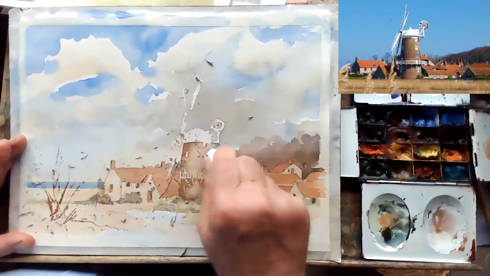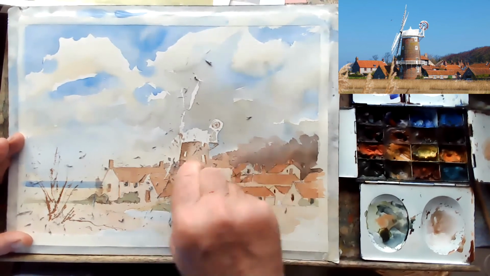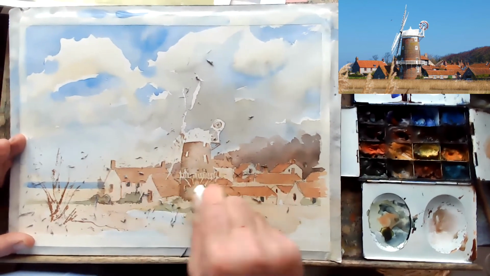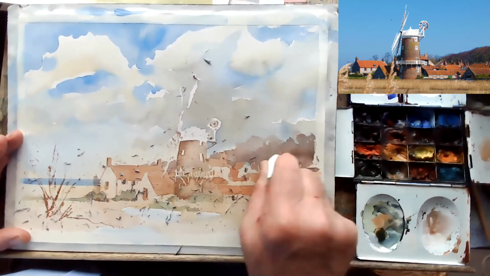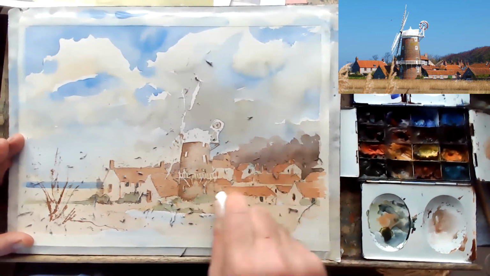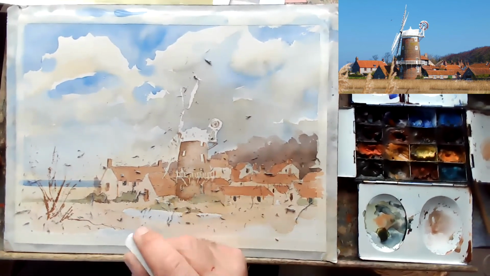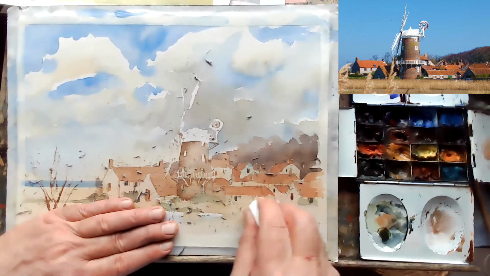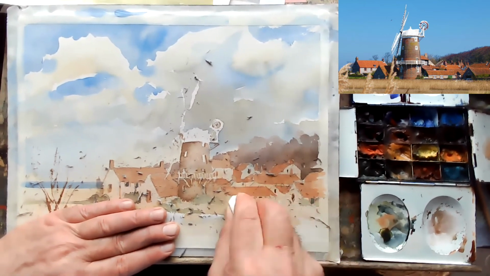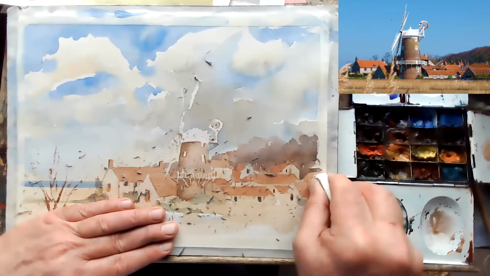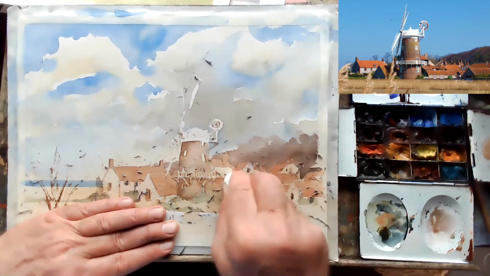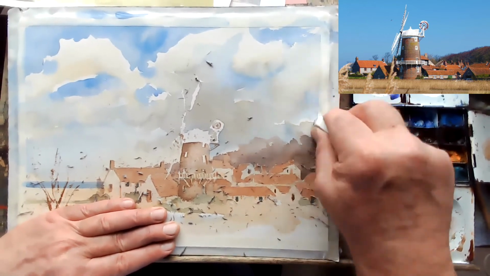This is what people look at this and think, wow, how do you paint that? It's not being clever or anything. It's just knowing the techniques. It's knowing what to do. That's all it is. See all those little bits of light that I left?